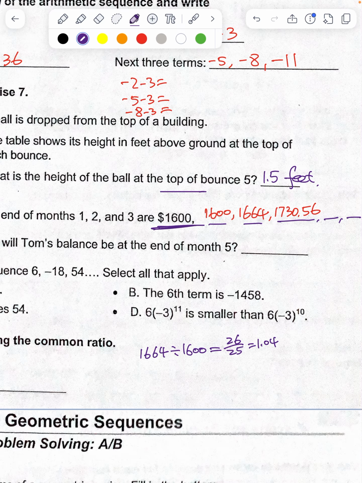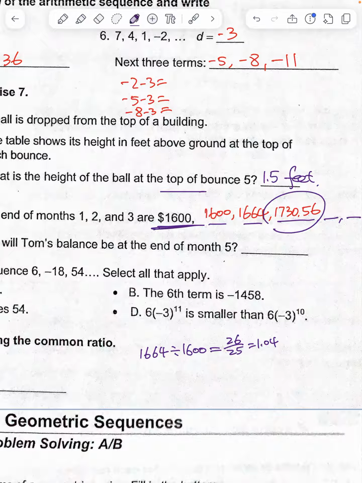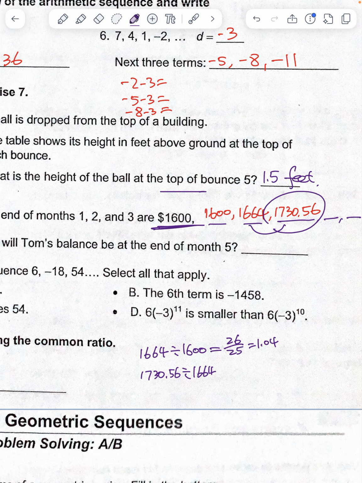Let me double check. I want to use the last number, 1730.56, and divide by the previous one, 1,664, to check if the common ratio is the same.